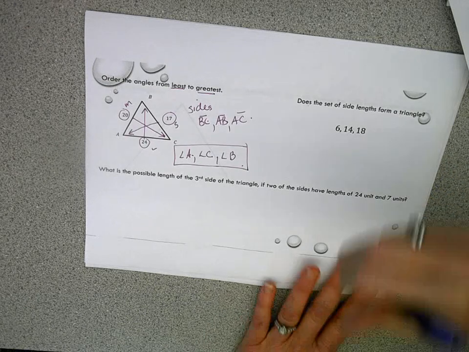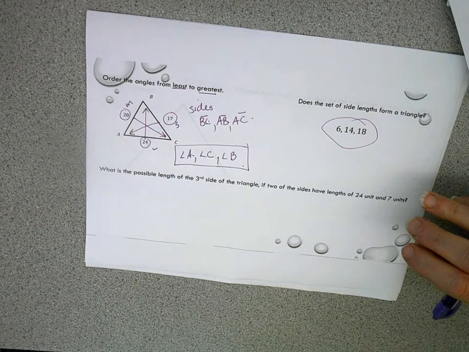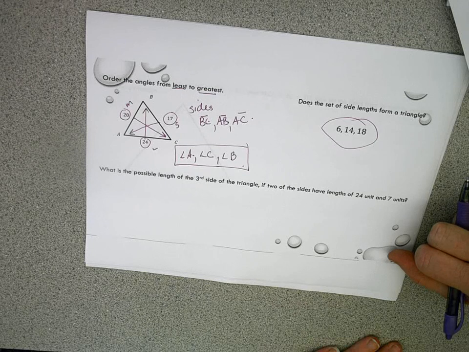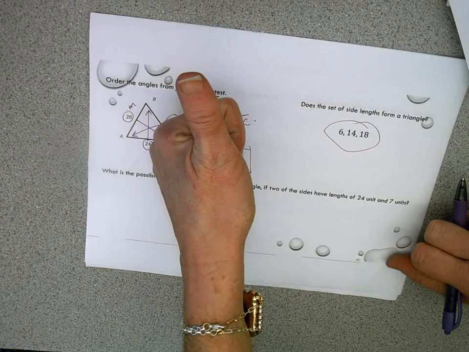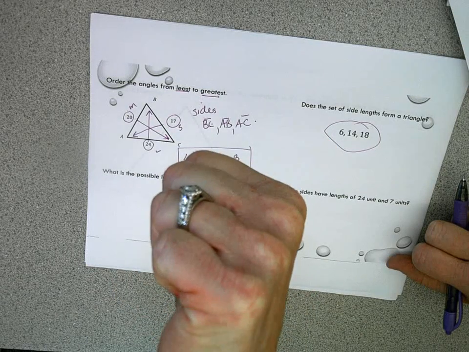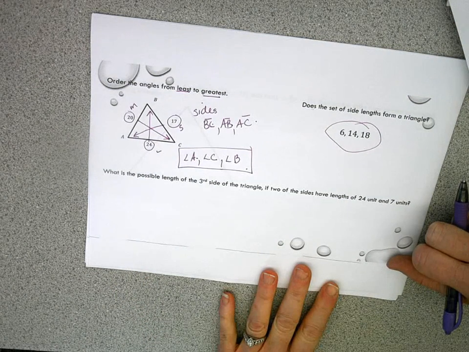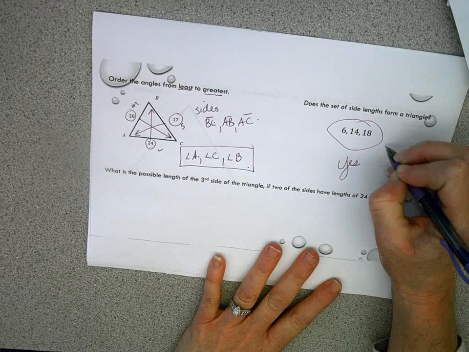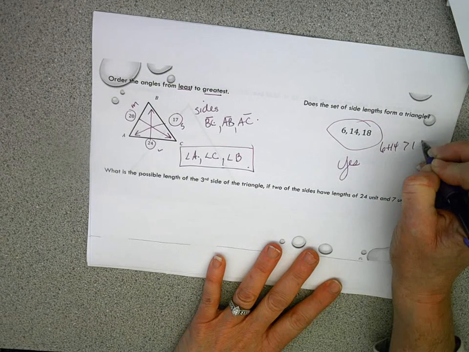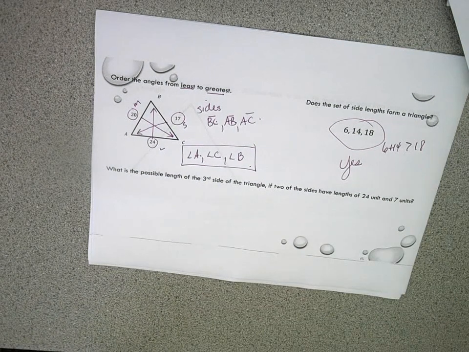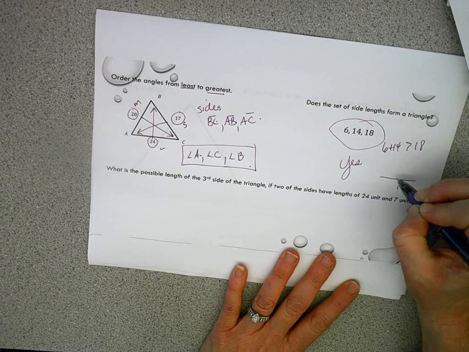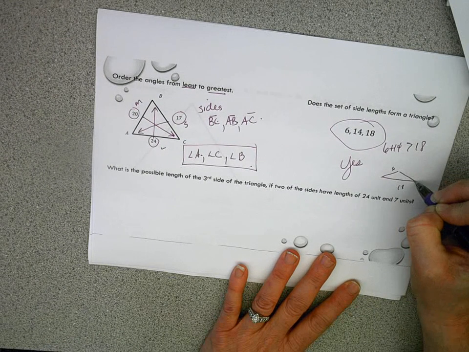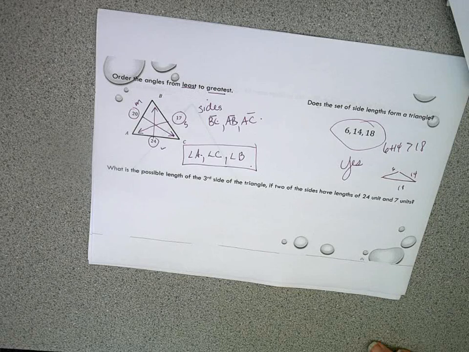Okay, I want you guys to look at this. I want you to discuss in your group, does that make a triangle? Okay, give me a thumbs up if you say yes. Give me a thumbs down if you say no. Yeah, the answer is yes, because 6 plus 14 is greater than 18. So it makes a triangle. So if you put 18 here and you had a 6 and a 14, they would definitely connect because they're 20 together. Good.